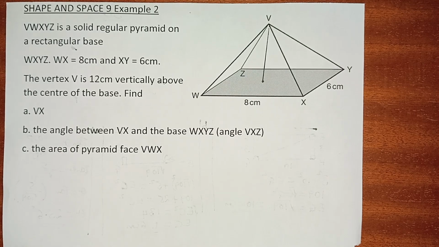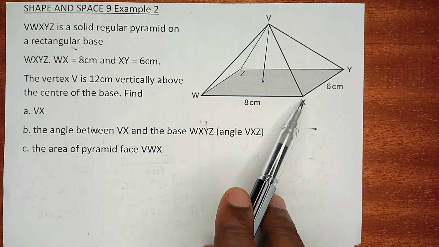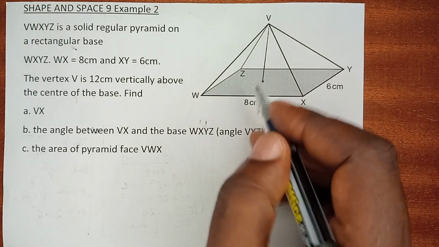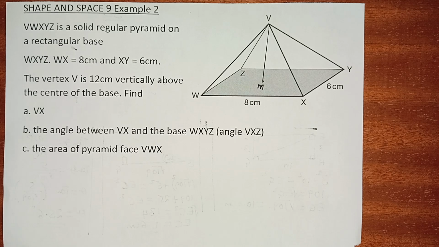As you can see, we have VX, which is one of the slanting edges. VM, let's call this M. M is the point that is right at the center of the rectangular base.